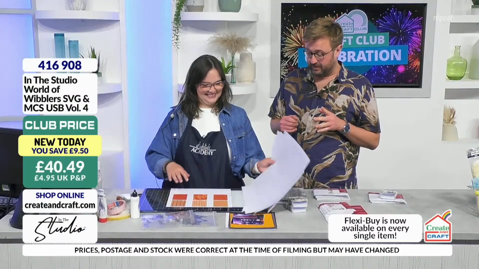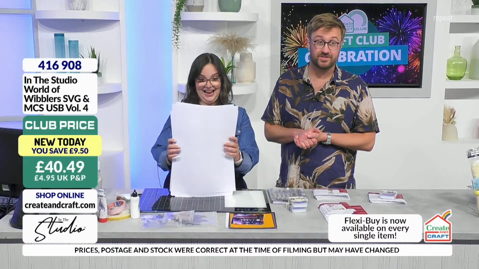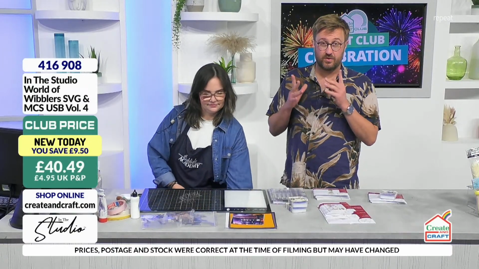I mean, look, with USBs like this from In the Studio, you know they're going to be absolutely jam-packed full of designs. That's absolutely the case. So £40.49. That's for the USB, Microsoft Studio and SVG files. And do you know what? Let's say you haven't got a Scan and Cut yet, because it's worth thinking about.